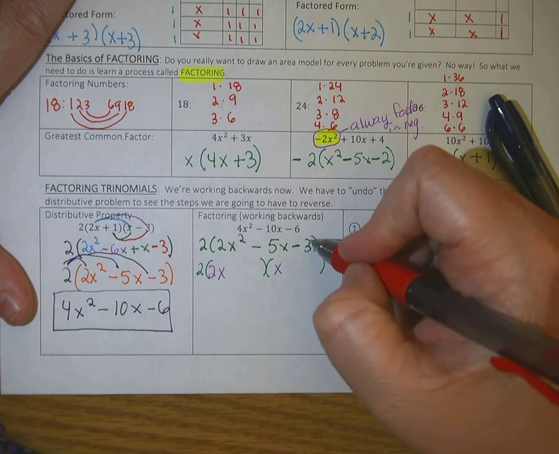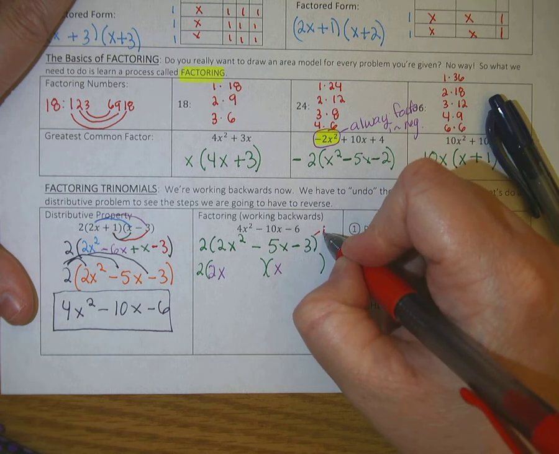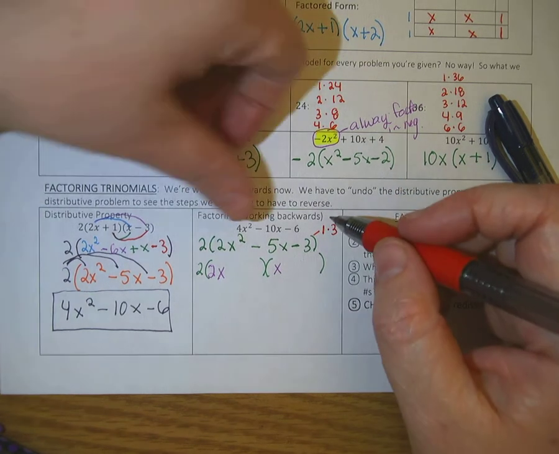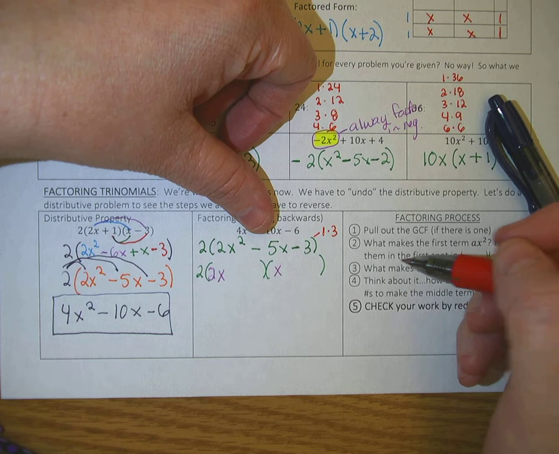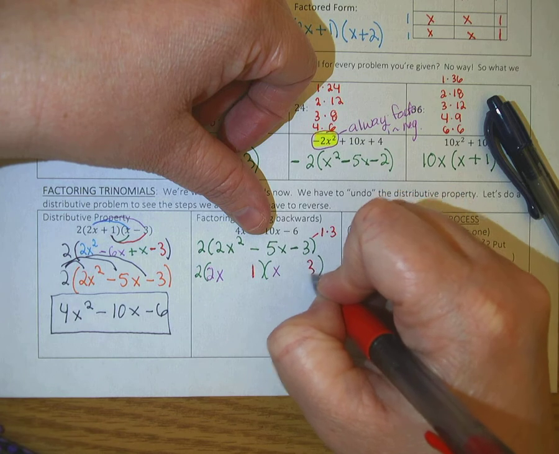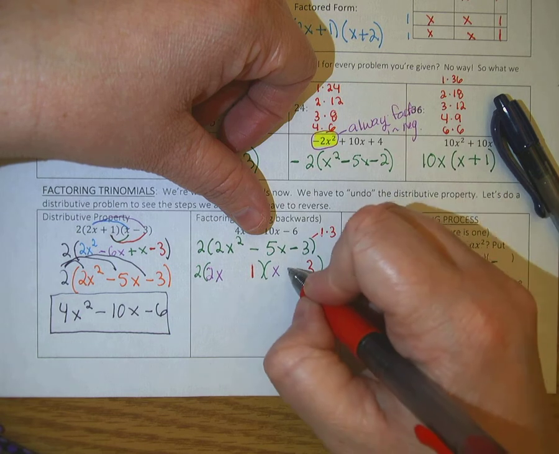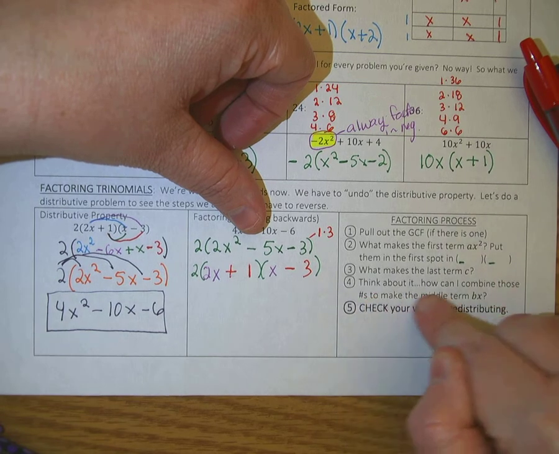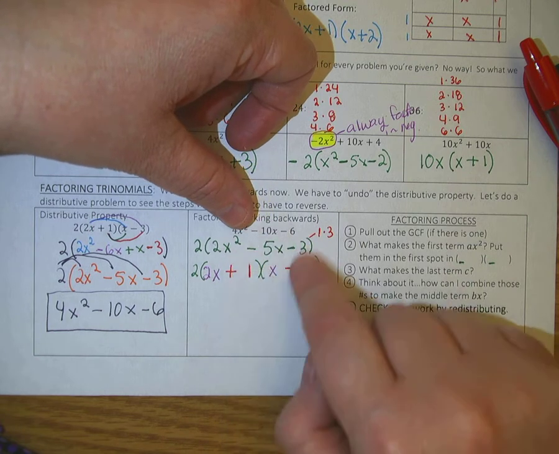Okay, now it says what makes the last term. Well, if I look at it, my last term is a 3. So the only way I can get factors of 3 are a 1 and a 3. So I have to decide where I want to put them. So in my mind, I'm just going to guess. I'm going to put a 1 here and a 3 here. And I need a negative 3, so one of them has to be a negative. So I'm going to put the negative here and the positive here. Okay? And then the last step, think about what will combine to make the numbers in the middle term. So think about what will make a negative 5.